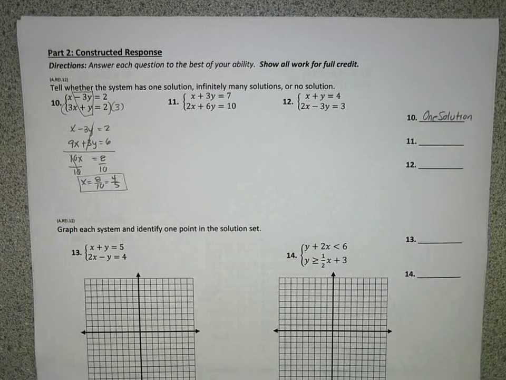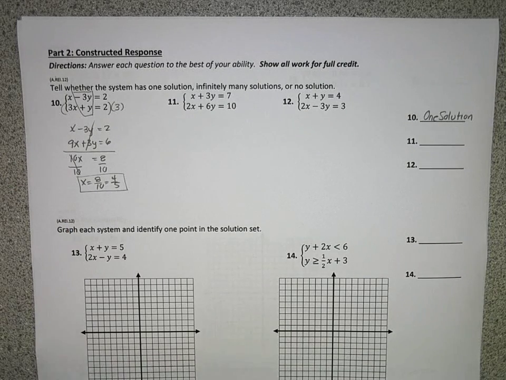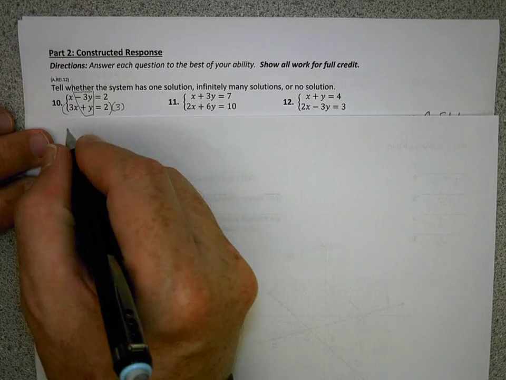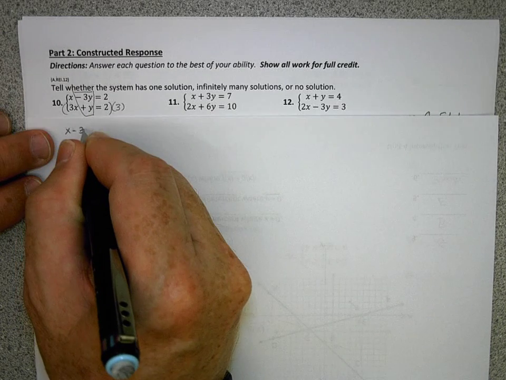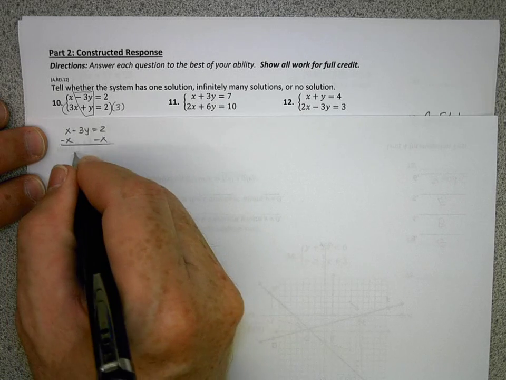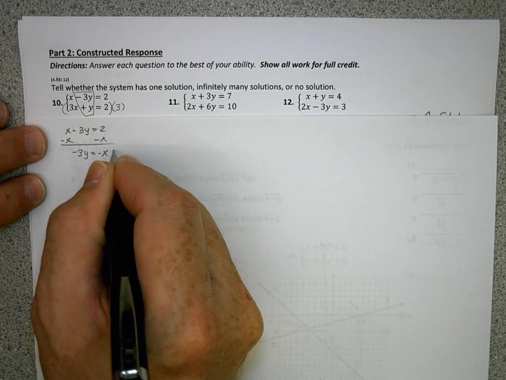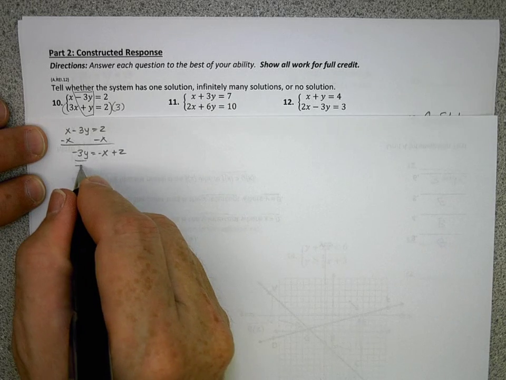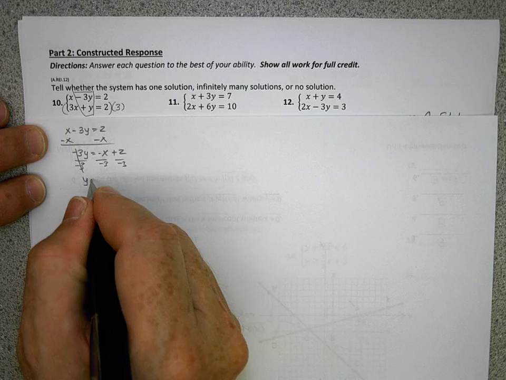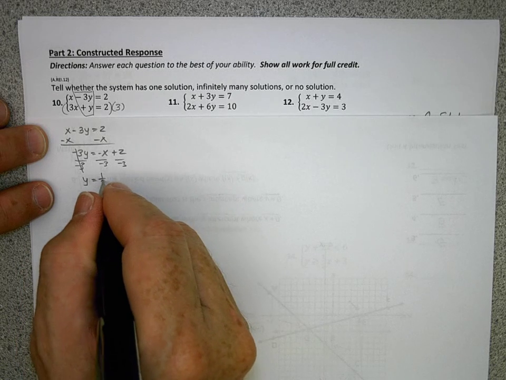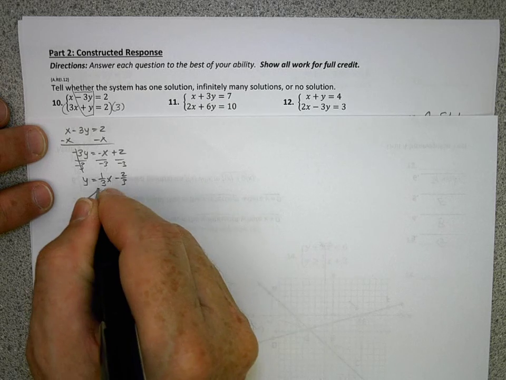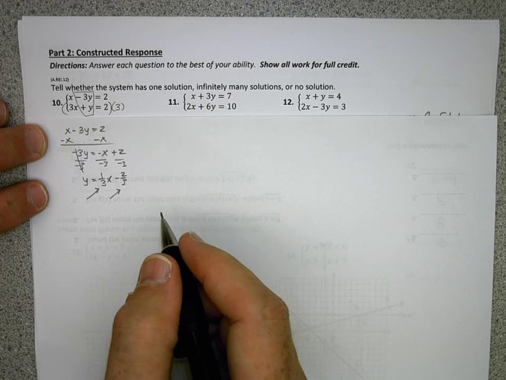Okay? Now there is another way to do this. I could look at these equations and compare their slopes and intercepts. For example, if I took this equation and I solved it for y, I would subtract x, minus 3y equals minus x plus 2, divide everything by minus 3, and I would get y equals a negative by negative is a positive 1/3 x minus 2/3. So I have a slope of 1/3, a y-intercept of minus 2/3.